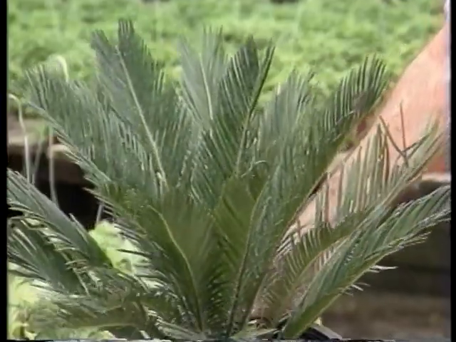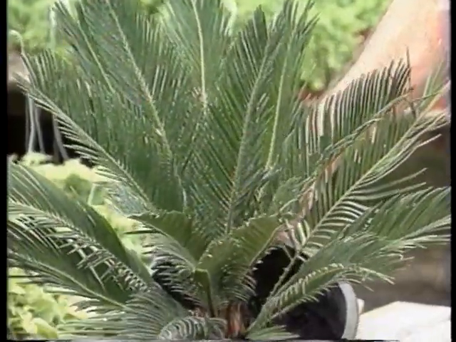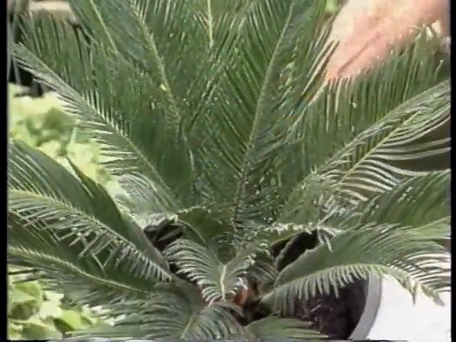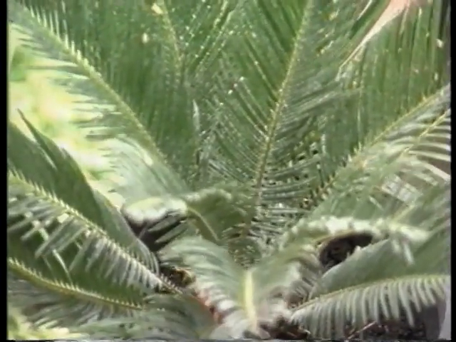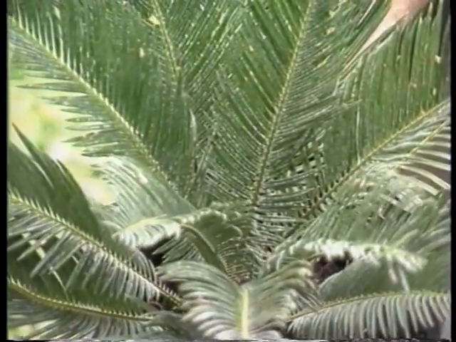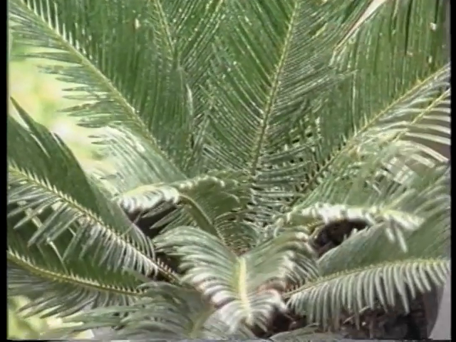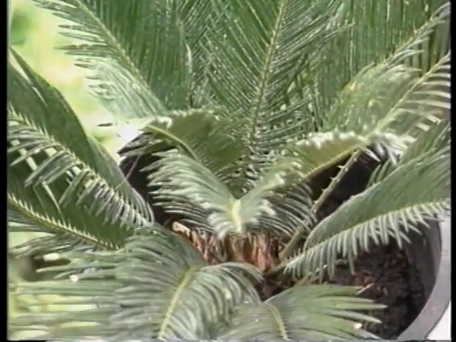Take a look at the way the foliage develops in this rosette pattern. Only one whorl of leaves is produced each year. This plant will maintain very nicely in a medium light situation for a long period of time.